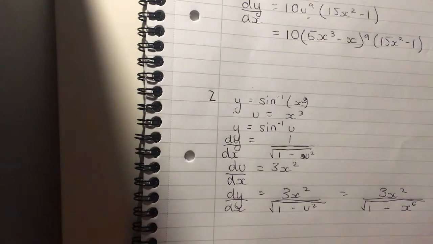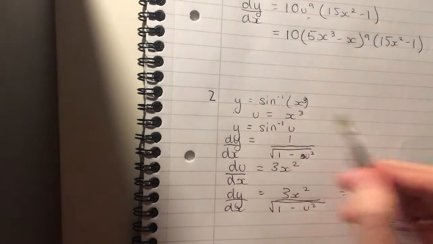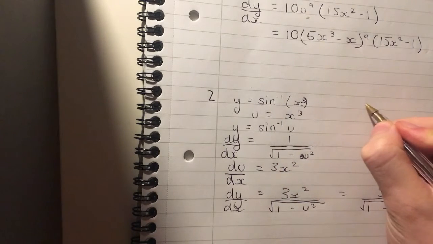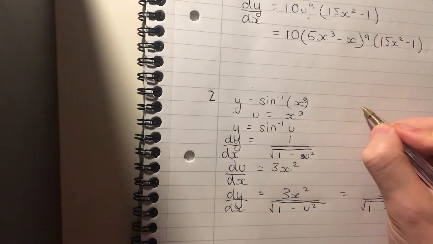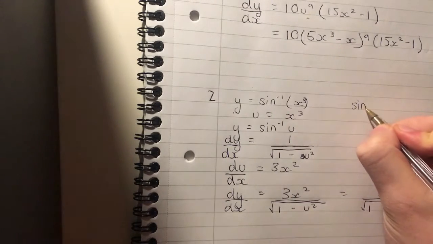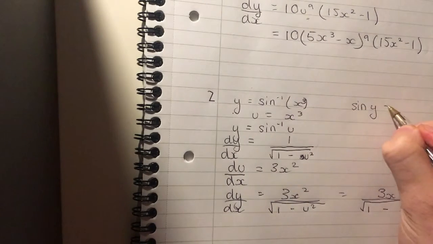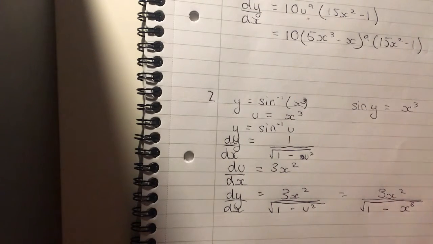I've also seen questions which are quite hard, where you have to prove something, and instead of going down this route where you just differentiate with sine minus 1, you actually take the sine of both sides, and it cancels out. So you get sine y on this side is equal to x cubed, and you go down that route. That happens quite a lot, because I've seen it a couple of times, and it messed me up. I realised I'd messed up from right at the beginning, I had to restart it, and it's quite annoying.